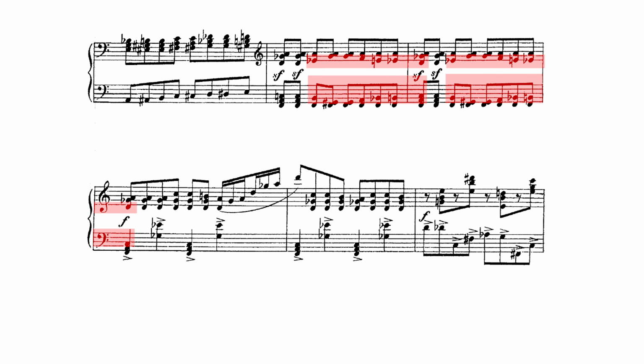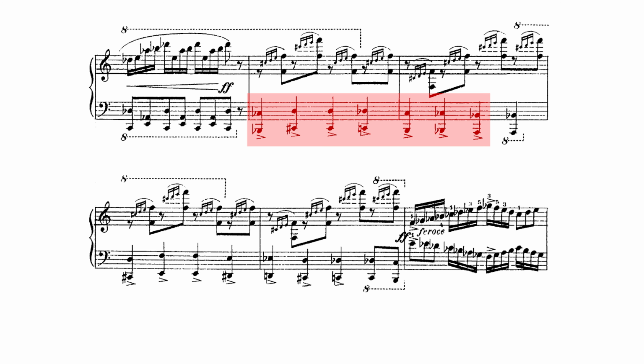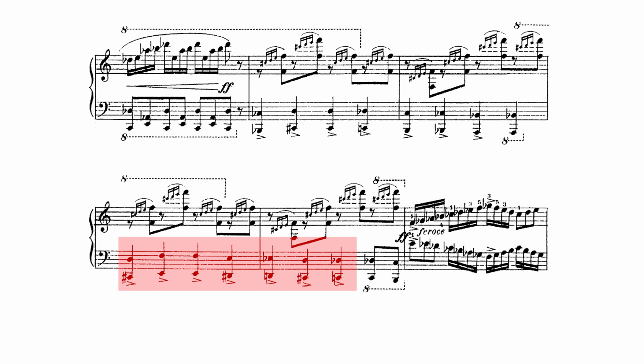The same principle holds in this passage. Step by step, the contrasting passages are getting wilder. It's like a devil who is gradually destroying the piano. These devilish developments reach their climax starting from this point onwards.